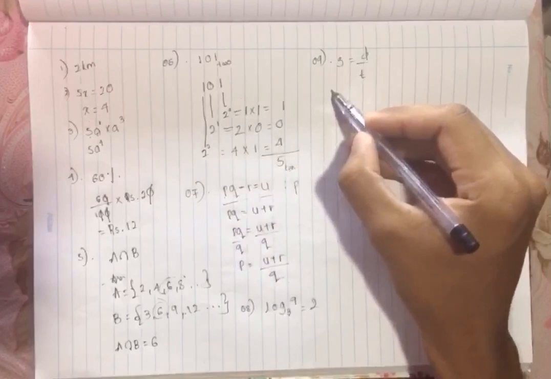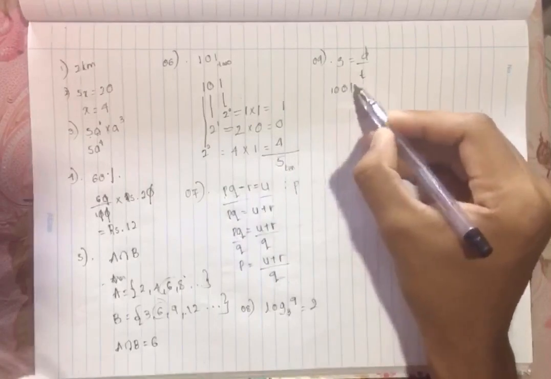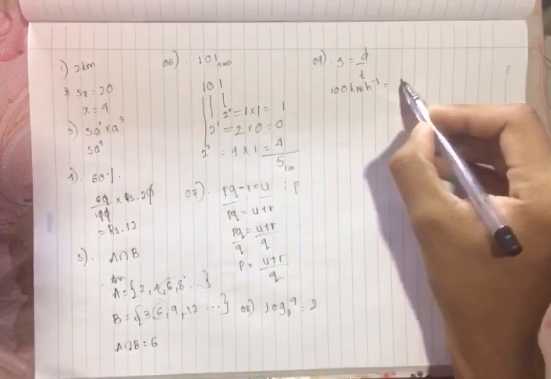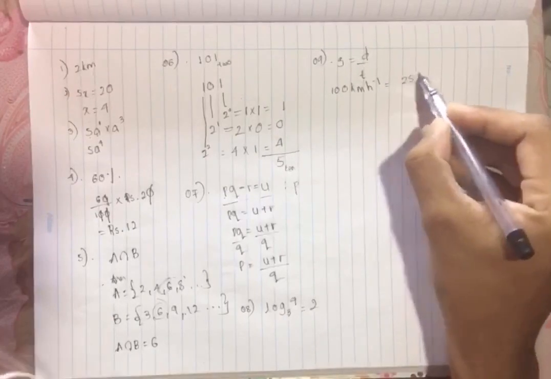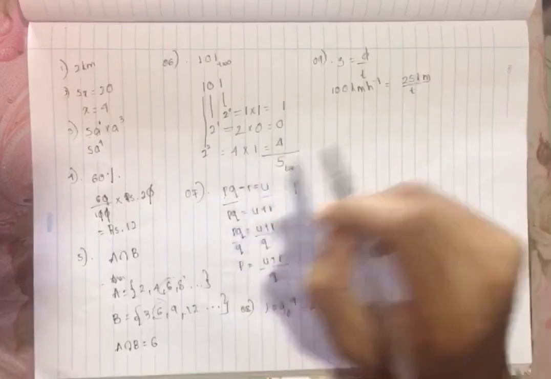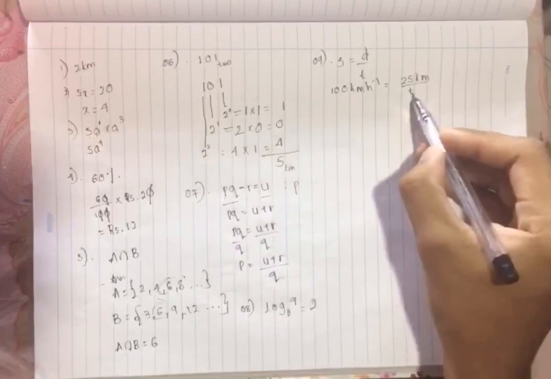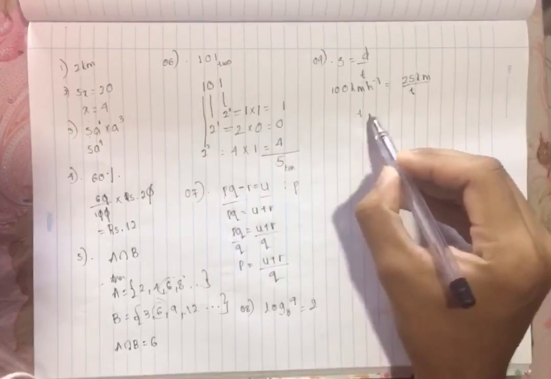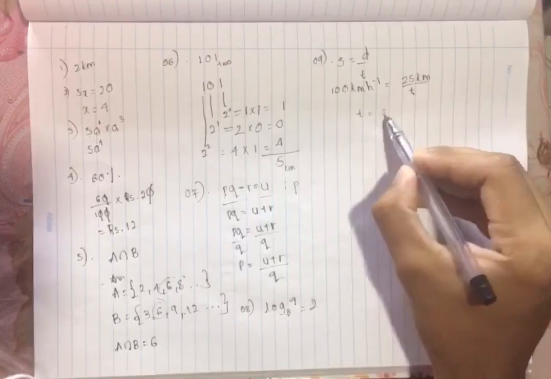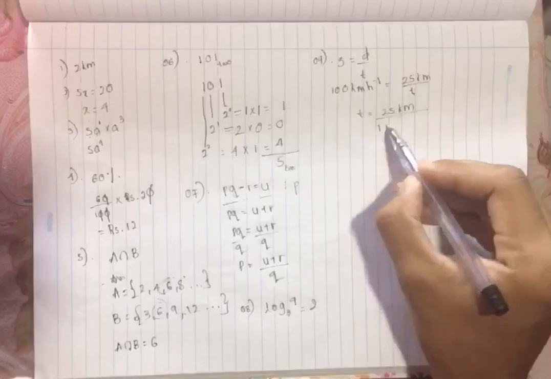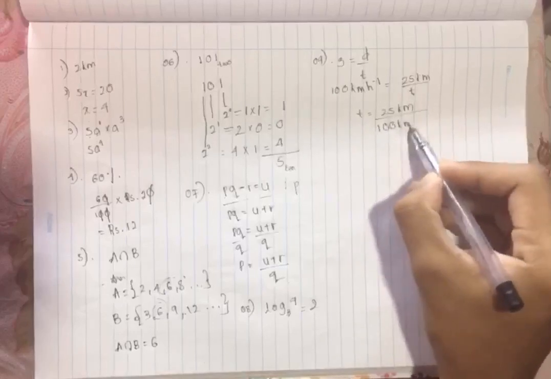Speed given here is 100 kilometers per hour. What is the distance? They are covering a distance of 25 kilometers. You have to find the time. So you make this the subject. Bring t to the left hand side. T will be on the numerator. So here you have 25 kilometers divided by 100 kilometers per hour.